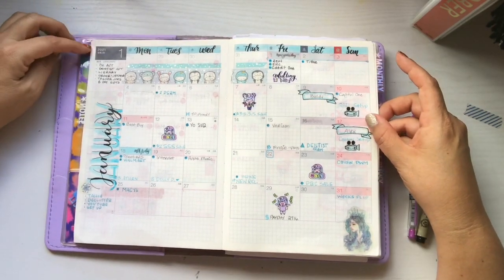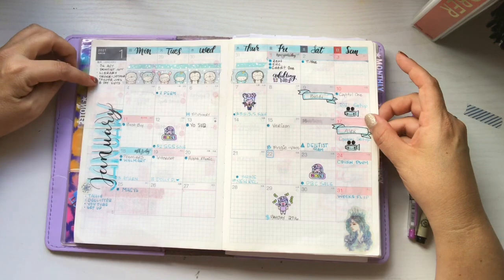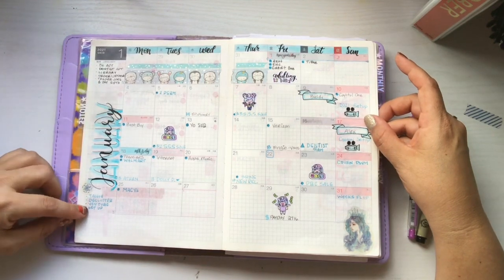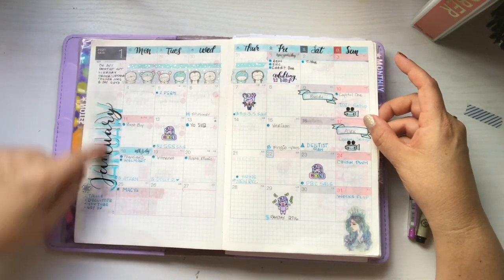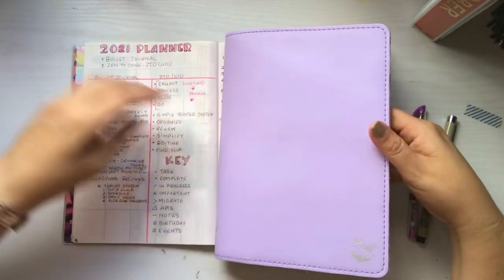That's what a monthly task log is. All these different tasks I have to get done this month, and I usually write them along the sidebar. That's where I keep that.